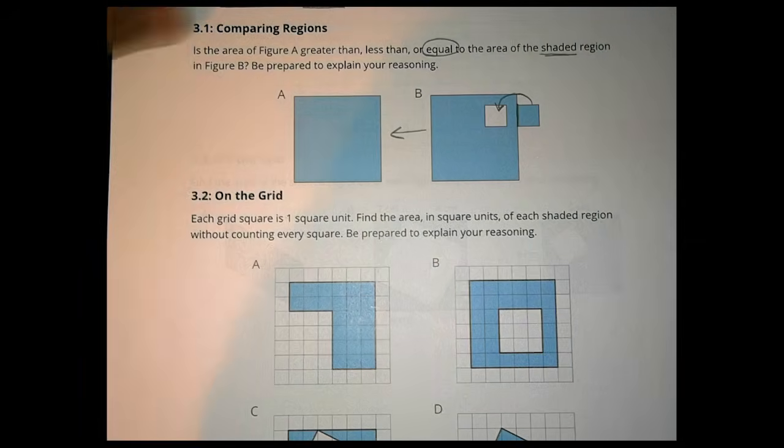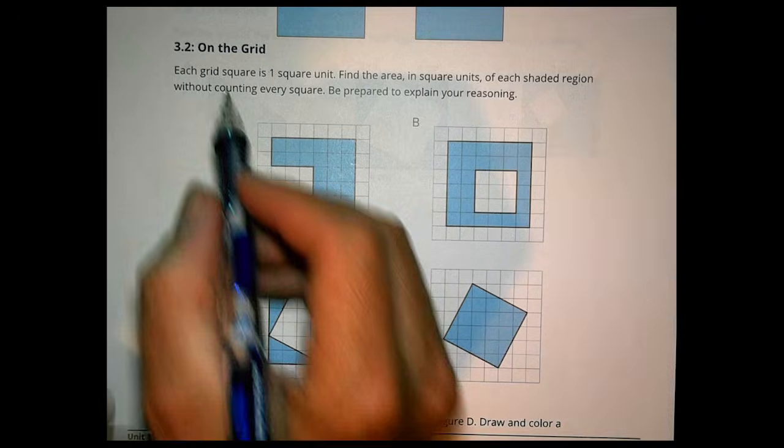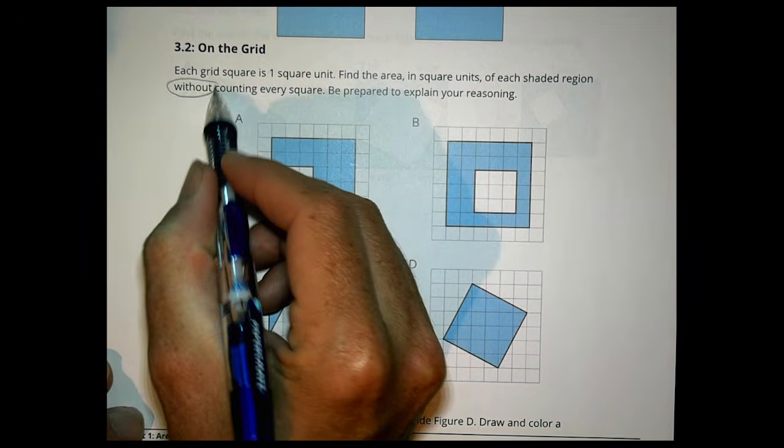Alright, part 2. Each grid square is one square unit. Find the area in square units of each shaded region without counting every square. So our goal here is not to count every square.